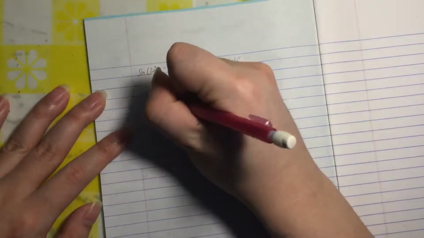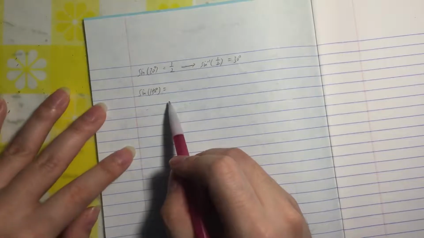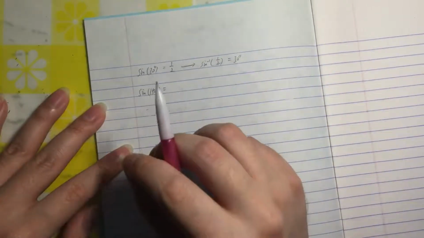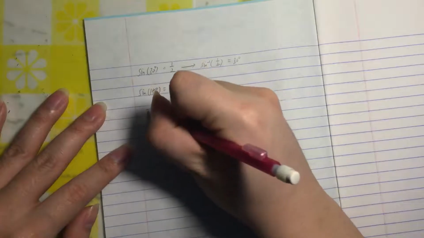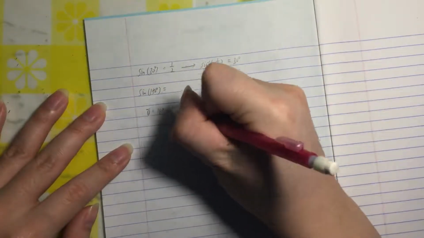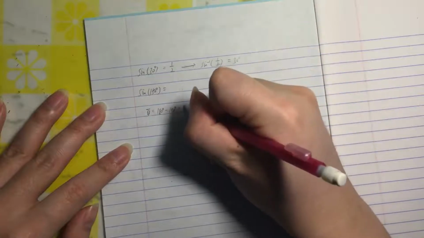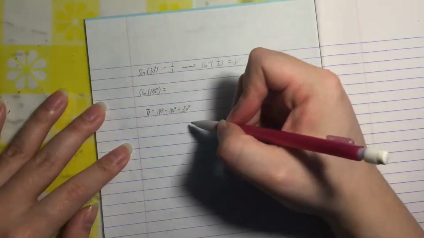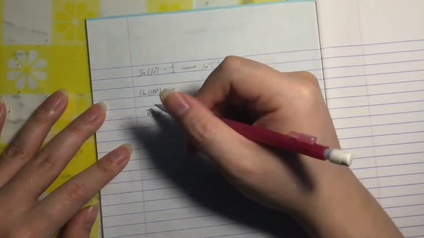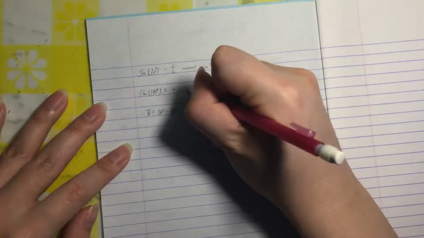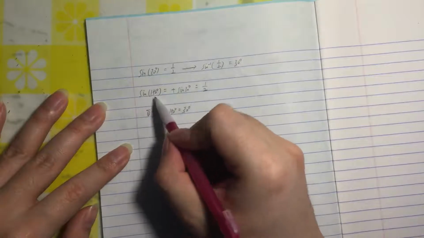However, how about sine of 150 degrees? How can we find sine of 150 degrees? We know that 150 degrees lies in quadrant 2. If an angle lies in quadrant 2, its reference angle is 180 minus the angle itself. 180 minus 150 is 30. So for 150 degrees, its reference angle is 30 degrees. And sine function in quadrant 2 is positive. So sine of 150 is the same as sine 30, which is a half.